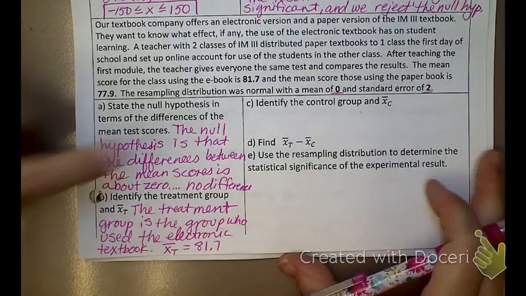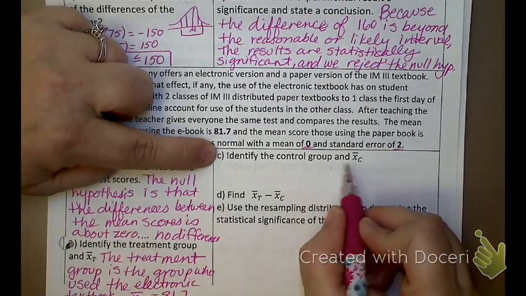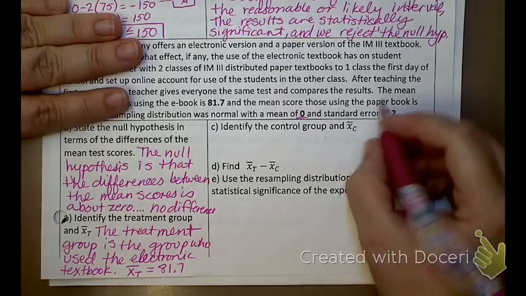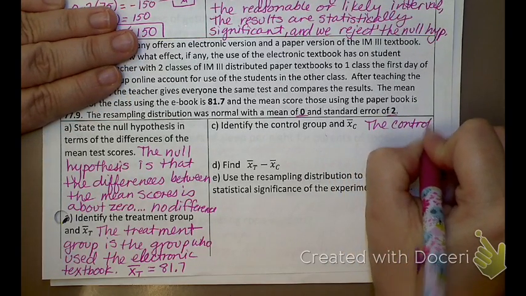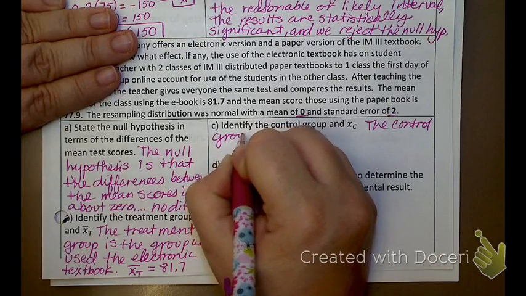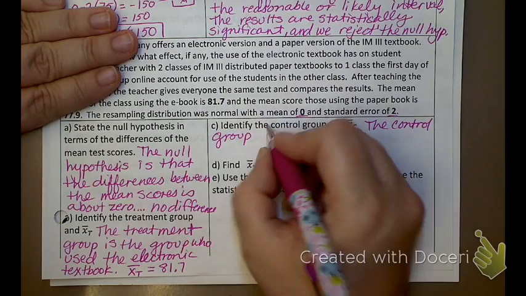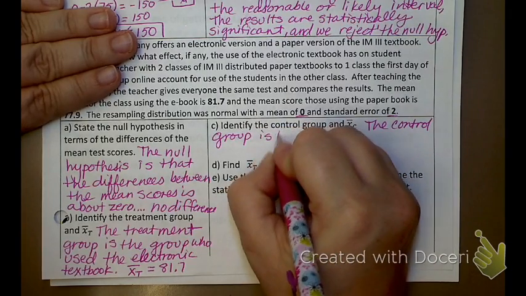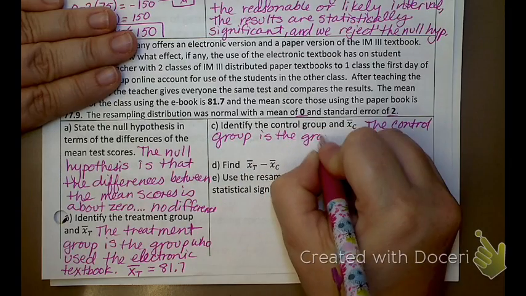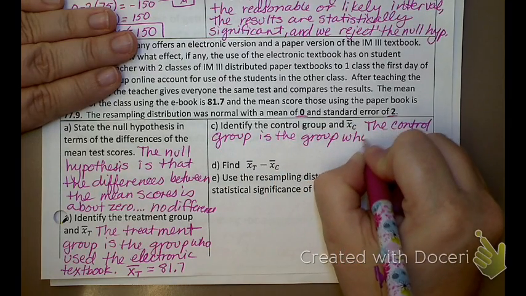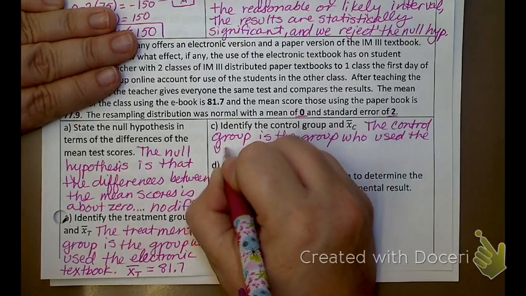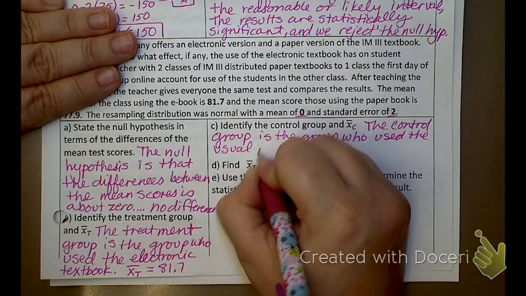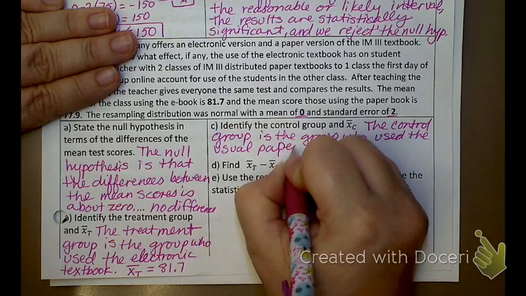Next, it asks me to identify the control group and the mean of the control group. Well, the control group is the group who used the regular paper textbook.